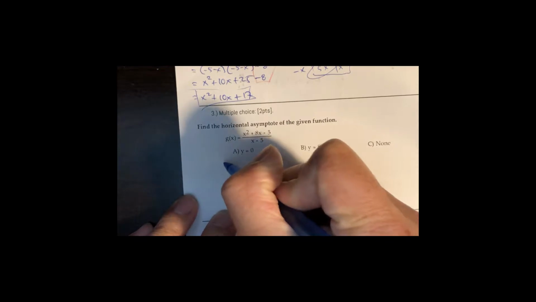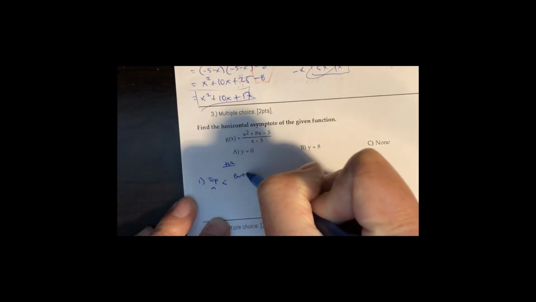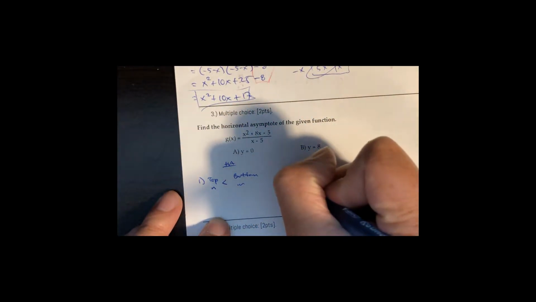Question number 3. Find the horizontal asymptote of the given function. So there's a couple of rules that we need. All right, so let's write the rules for the horizontal asymptote if you don't have that in your formula sheet. If the top degree, something like n, is smaller than the bottom degree, call that m, then your horizontal asymptote is always going to be y equals 0.